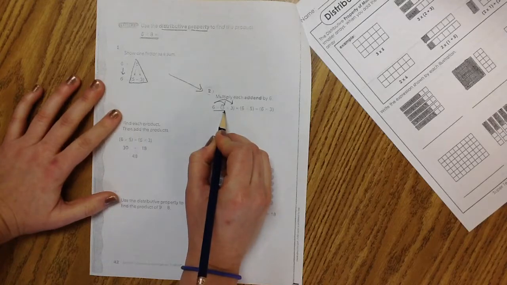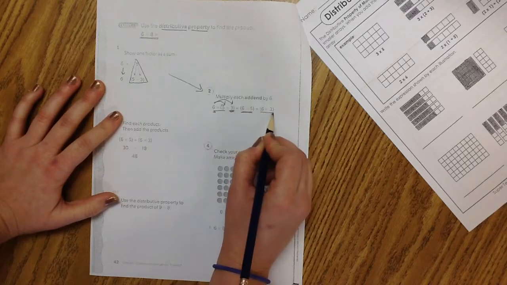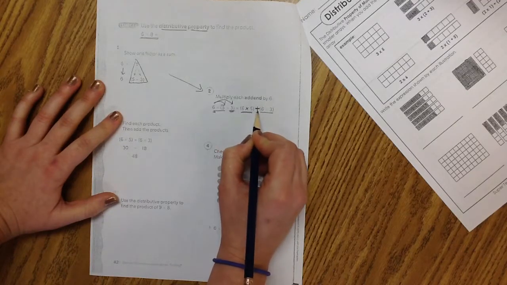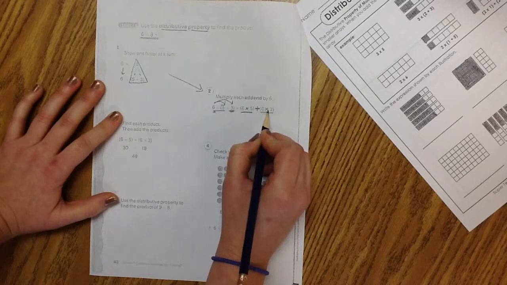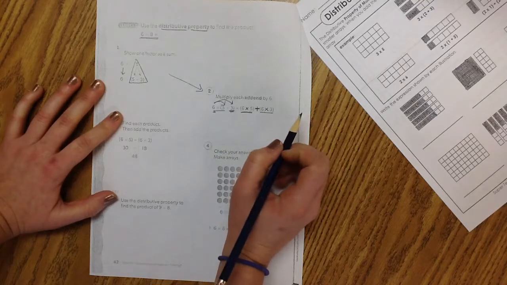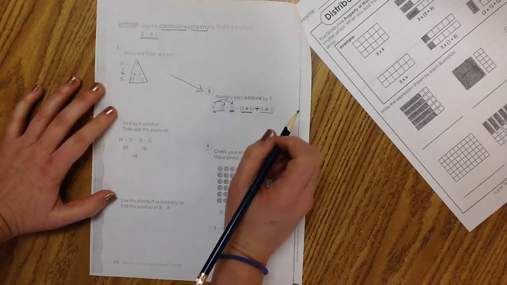So 6 times 5 is right here. Then 6 times 3 is here. Then you add that together. So that should be 6 times 5 plus 6 times 3. There are parentheses in the distributive property. So remember, if you are going to solve it, to always solve what is inside the parentheses first.